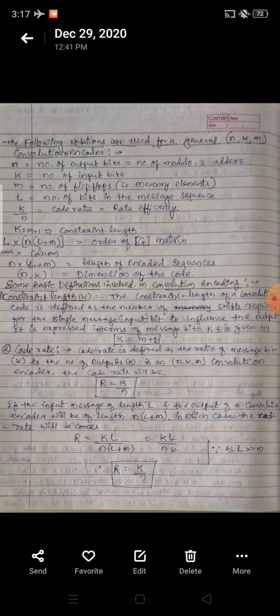Look here. N indicates the number of output bits, also called the number of modulo 2 adders. K is the number of input bits. M is the number of flip-flops, that is the memory elements. Capital L indicates the number of bits in the message sequence. We know the dimension n comma k, and when you write it as k by n, it is the code rate, or rate efficiency. And the constraint length K is equal to M plus 1.